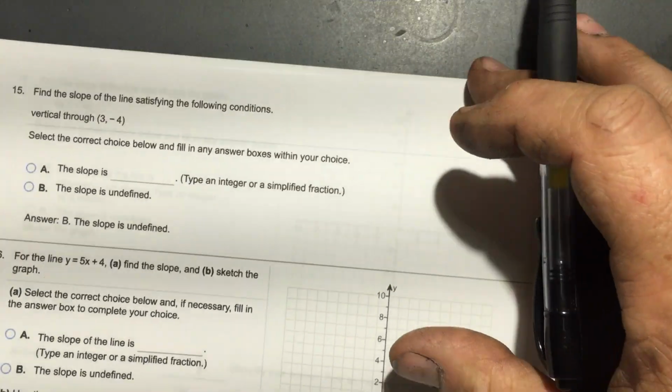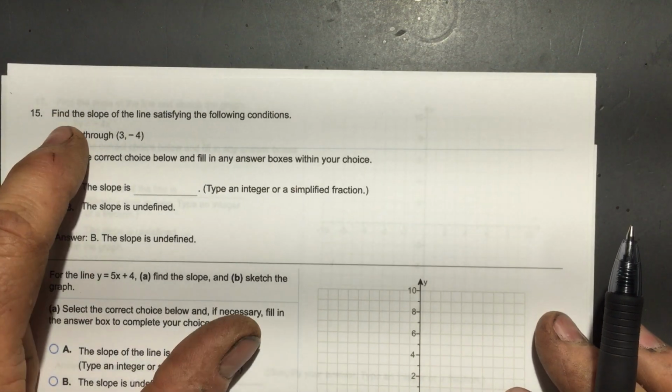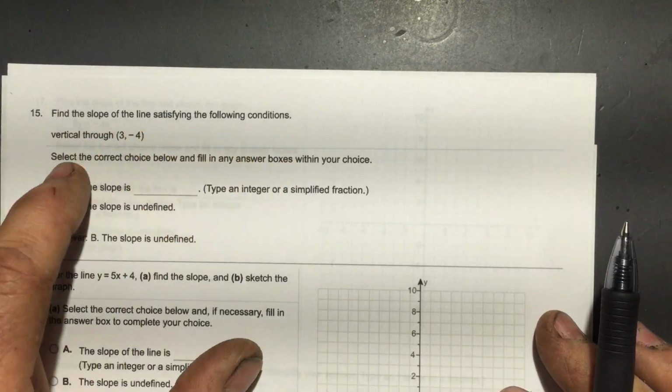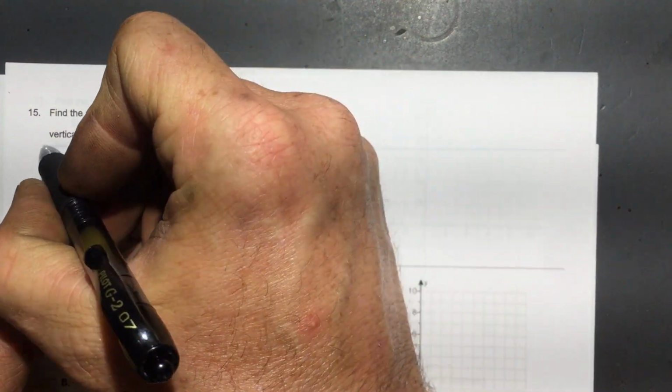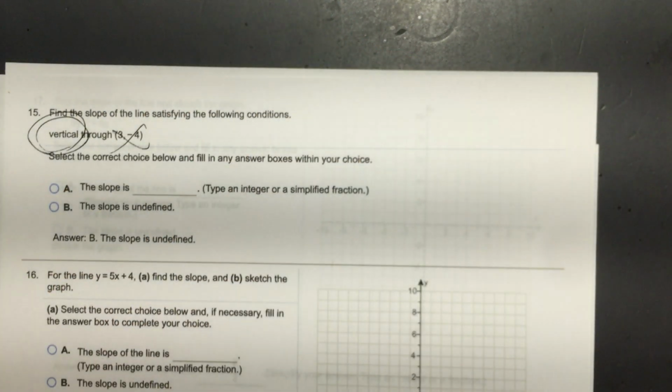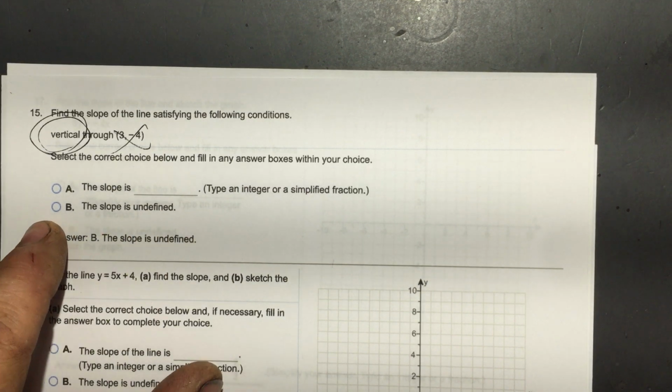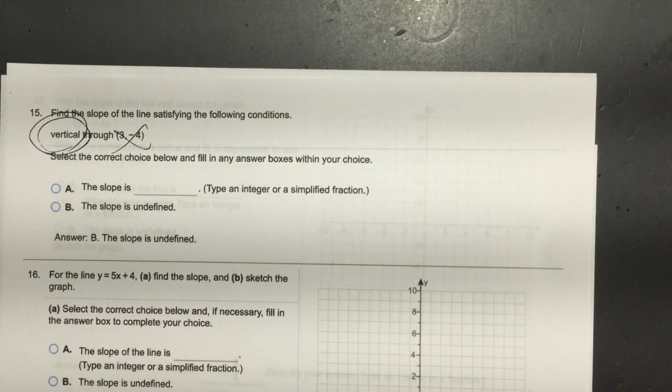Okay, let's look at this one. All right, find the slope of the line satisfying the following conditions. Vertical through 3, negative 4. Now, this don't really matter right here because it's vertical. And if it's vertical, we already talked about that, it's undefined. So this should be it. The slope is undefined.